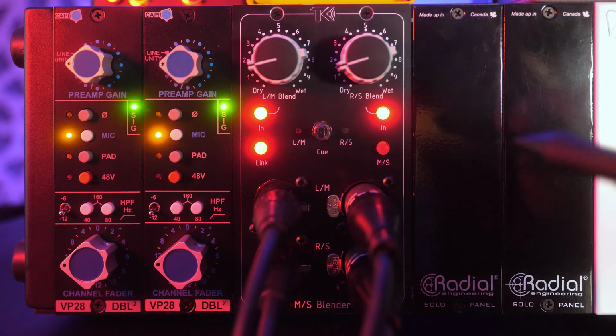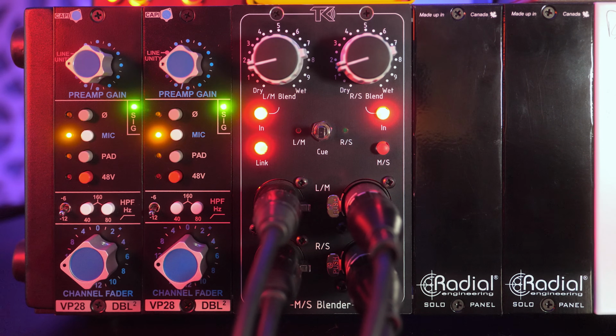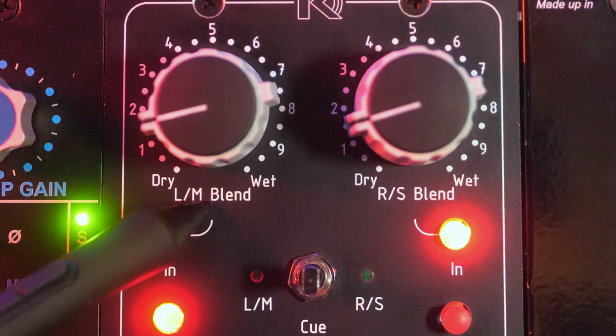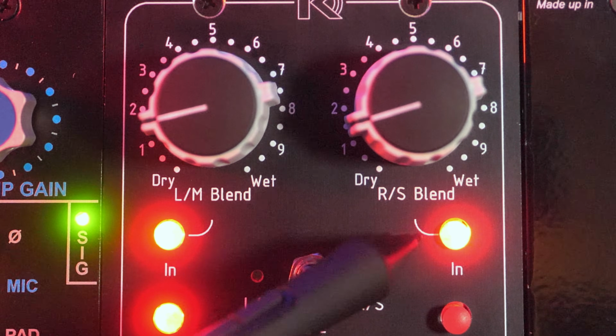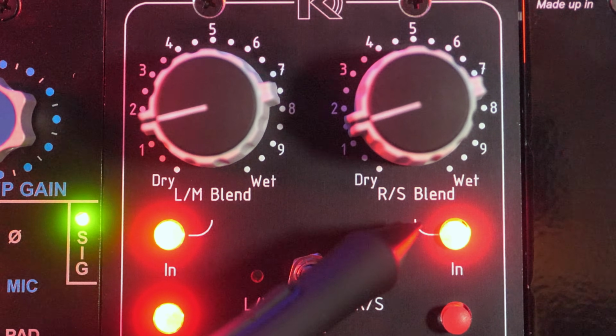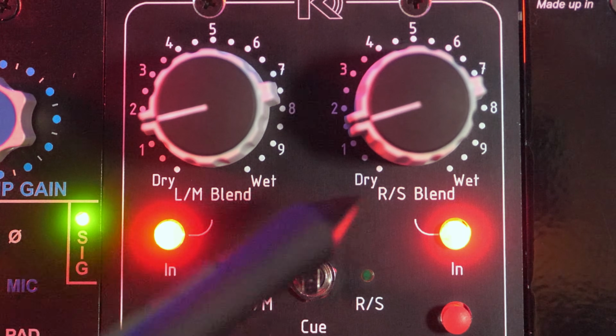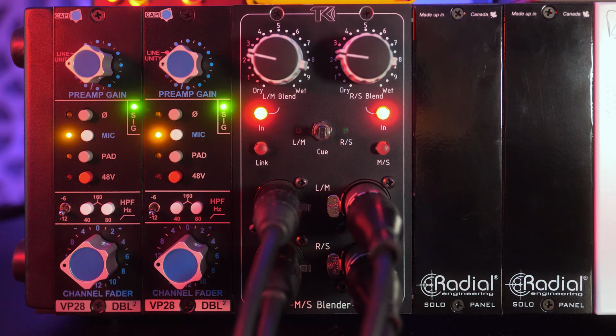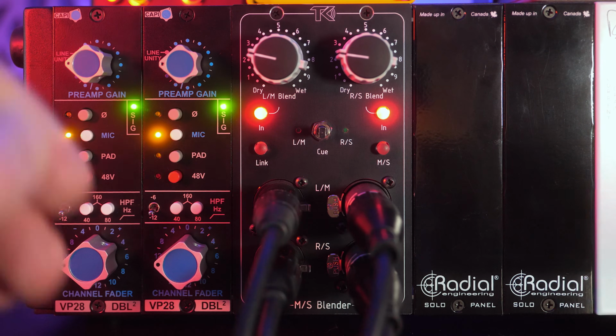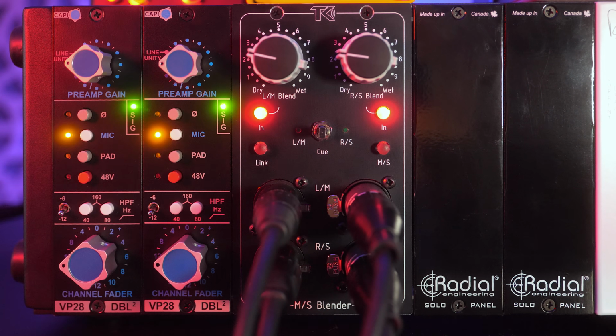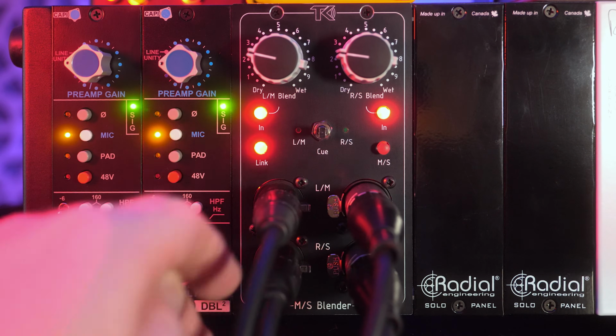In use, this unit has a quirk, and that has to do with the labeling. Left mix blend says left mid and right says right sides. That assumes that you can blend left, right and mid side with the clean signal. That is not the case. These two knobs are always left-right stereo. You can blend in mid-side, but you have to engage link.